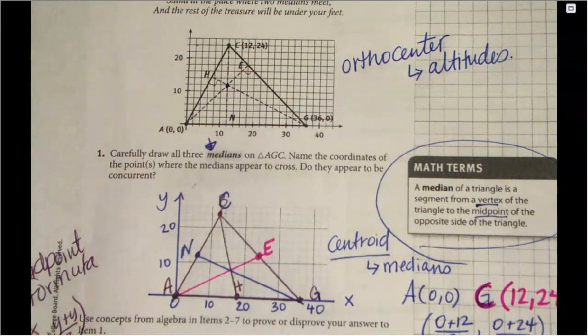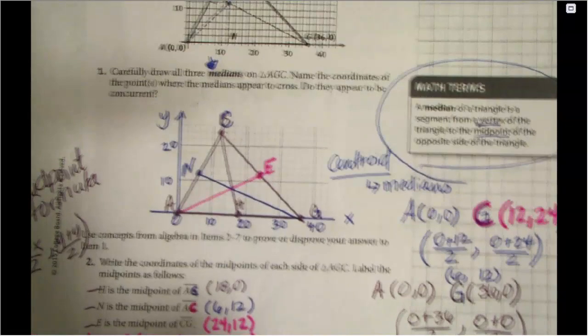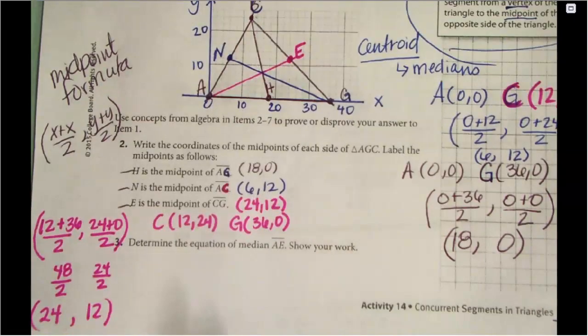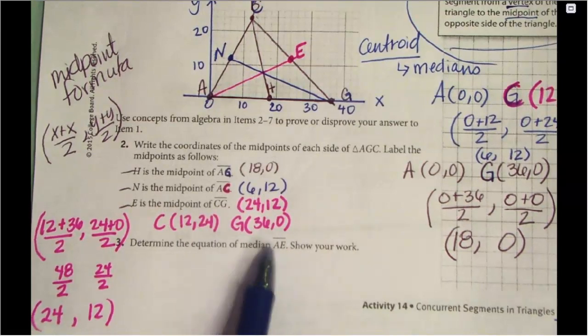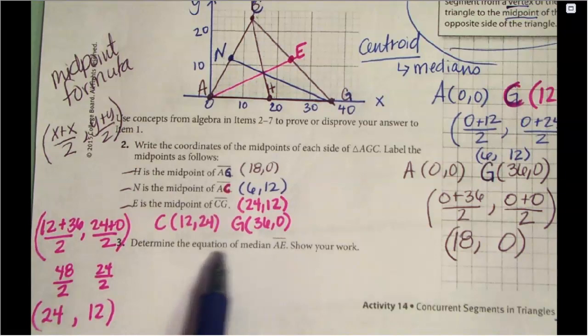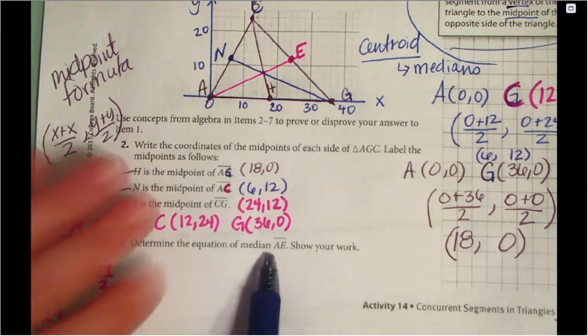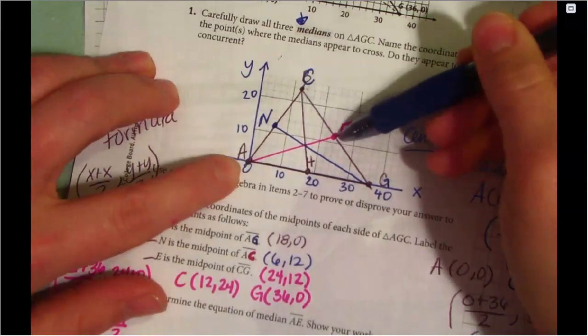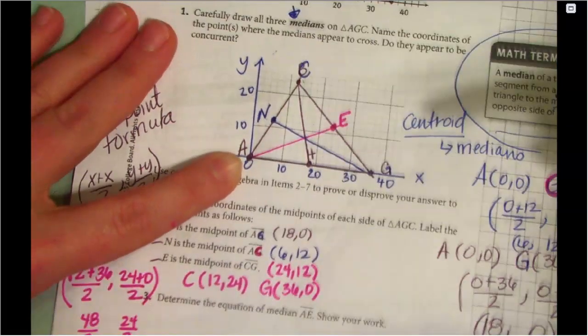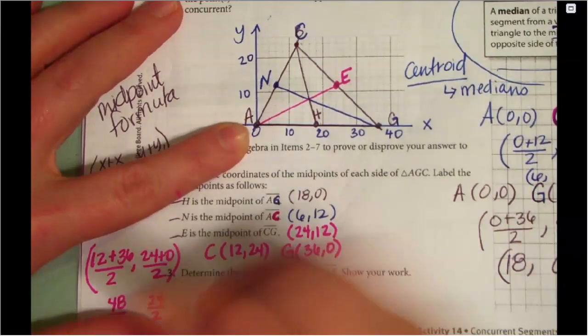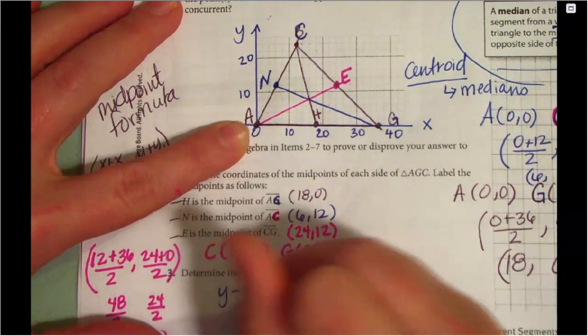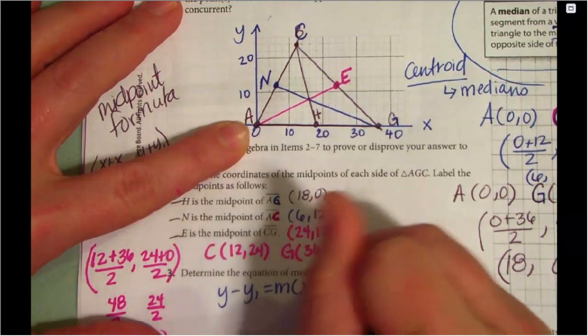Now, just like with what we did Monday in class, they also want you to write equations for each of these. So it says determine the equation of AE. So AE is here. And again, we can use what we did in class, which is y minus y1 equals m times x minus x1.